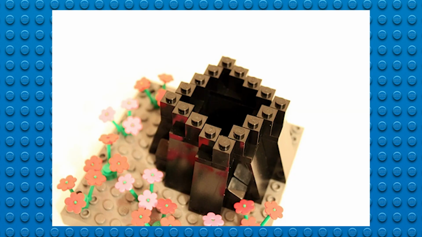The next one we have is sneer, which stands for studs not in a row.